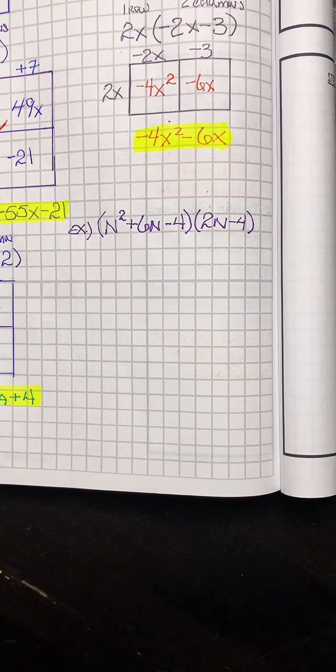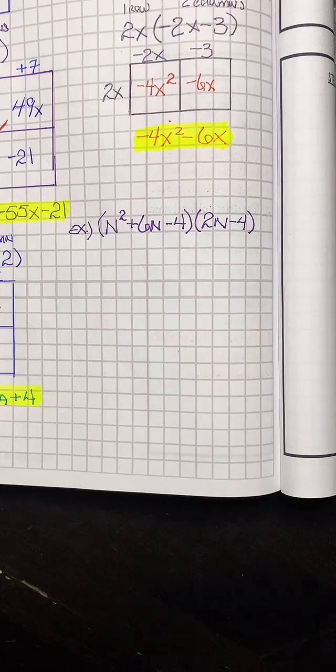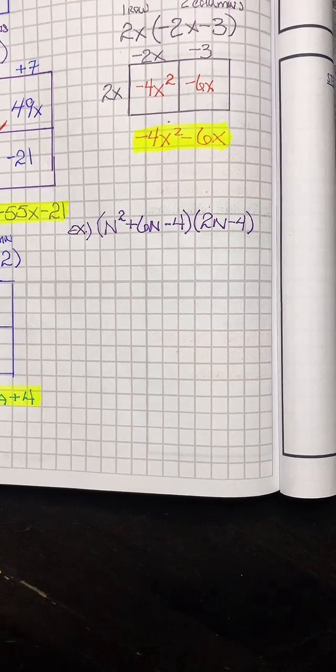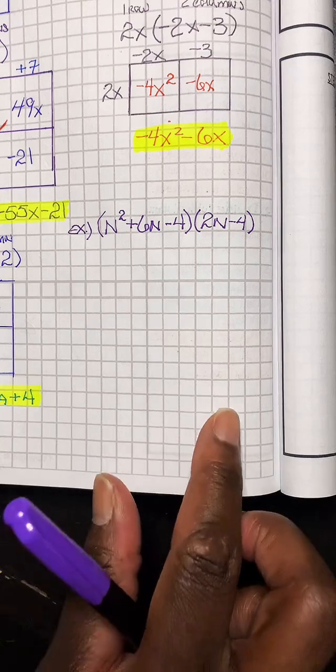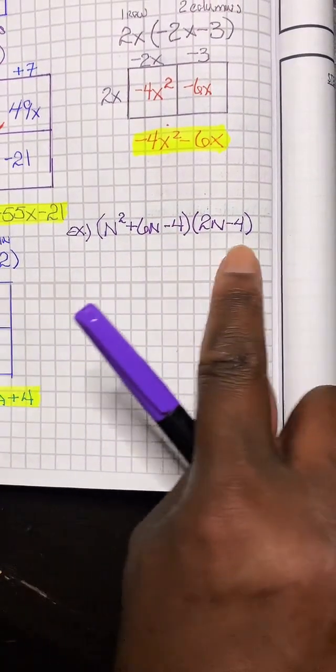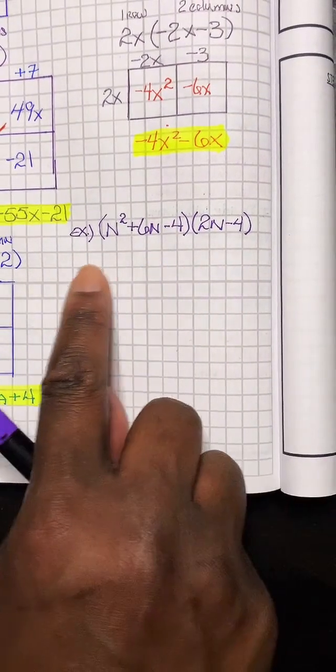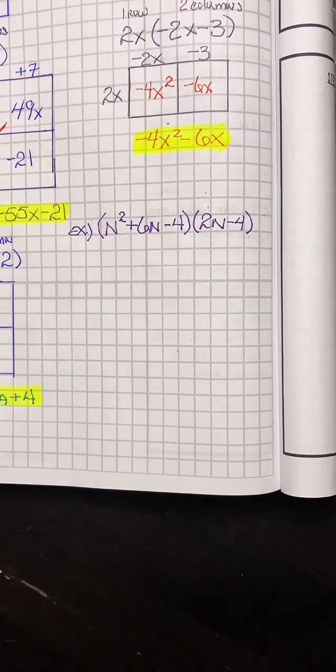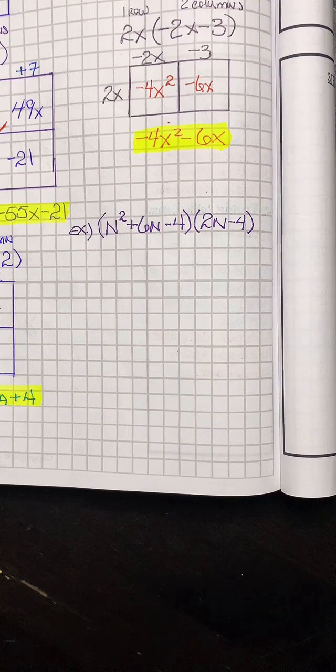SATs versus ASVAB, what's harder? The SAT is harder than the ASVAB because they take what you learn in class. Give this one a try, guys. Just in case you missed it. Give this one a try. See how it goes. And I'm going to hammer on right now.